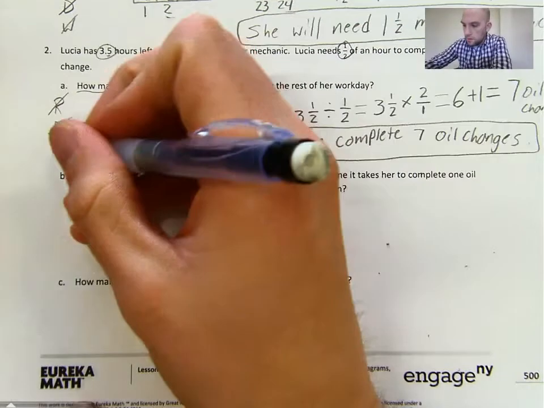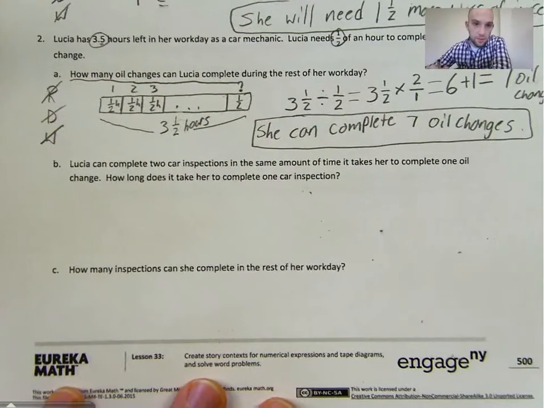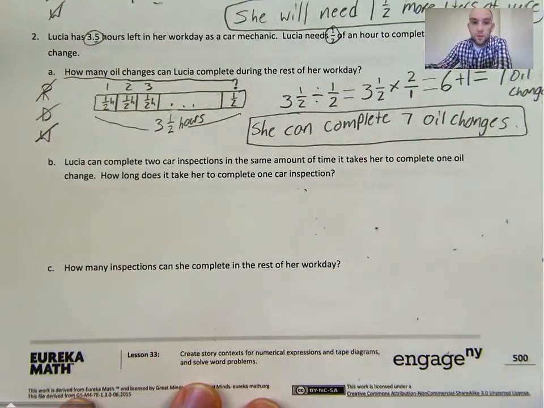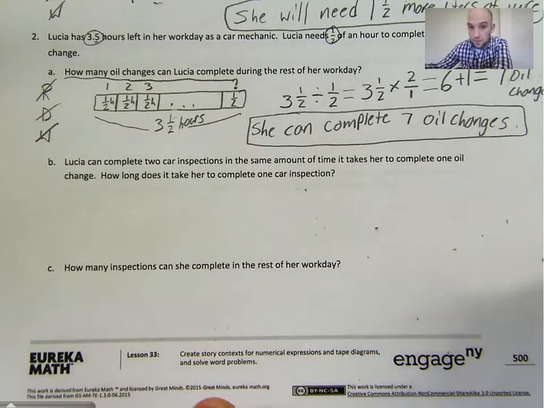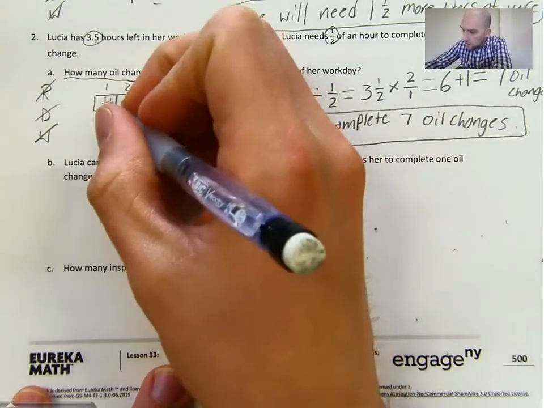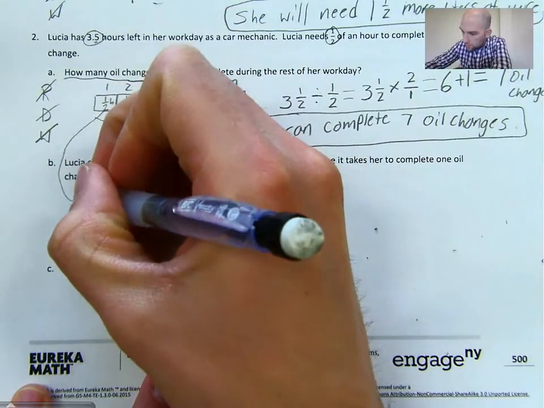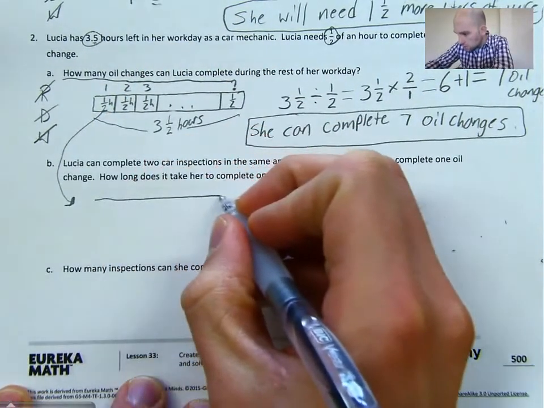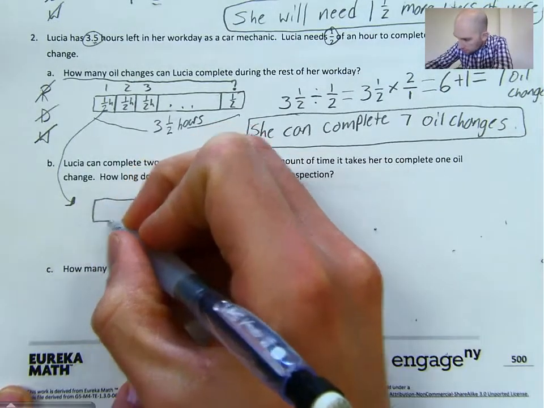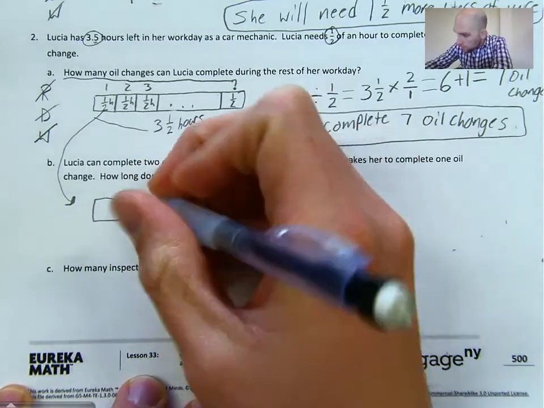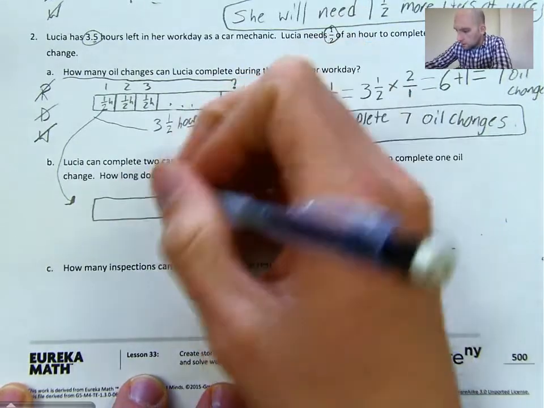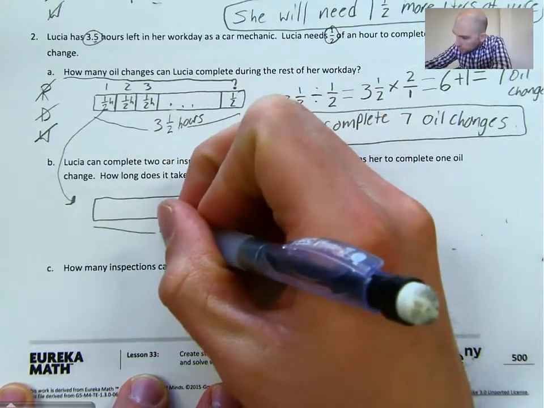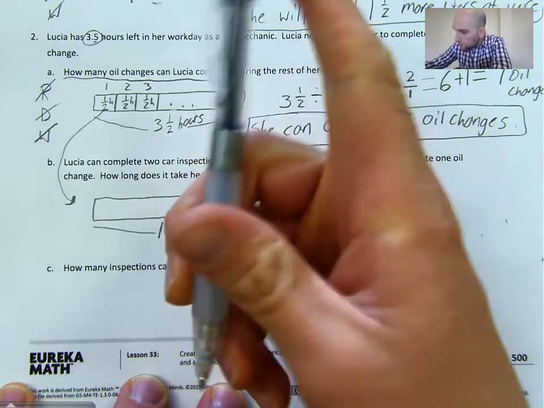Letter B says Lucia can complete 2 car inspections in the same amount of time it takes her to complete 1 oil change. How long does it take her to complete 1 car inspection? So I'm going to take this right here, and I'm going to blow it up into a tape diagram. Just this one little square. And we know this whole thing is 1/2 hour.